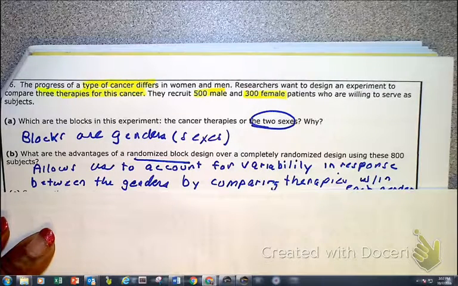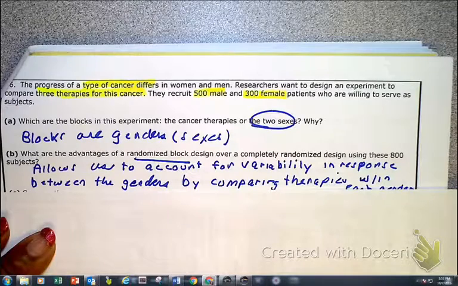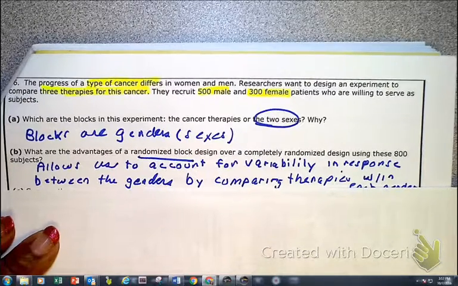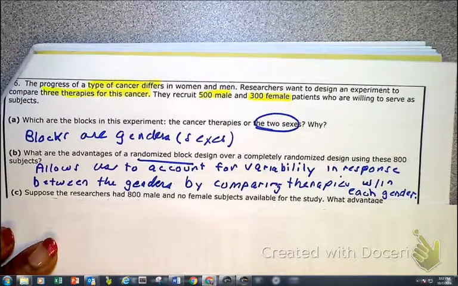So treatment B might be lower than it should be because you have women in there that don't work well with that therapy. Treatment C might have a completely different effect. Why? Because you have more men in that therapy. So you've got to do the separation of the genders.